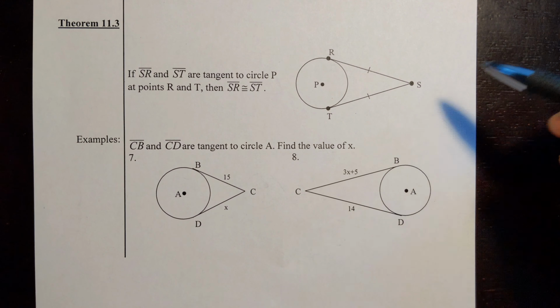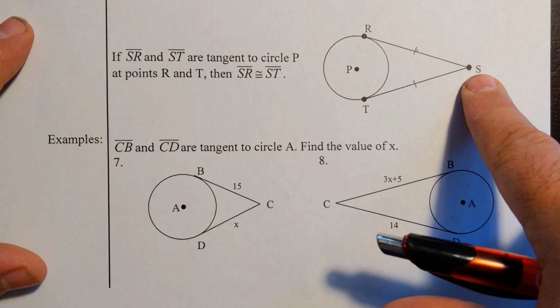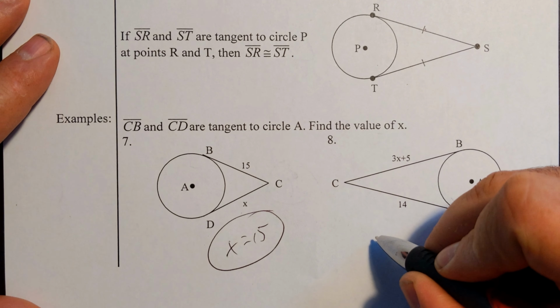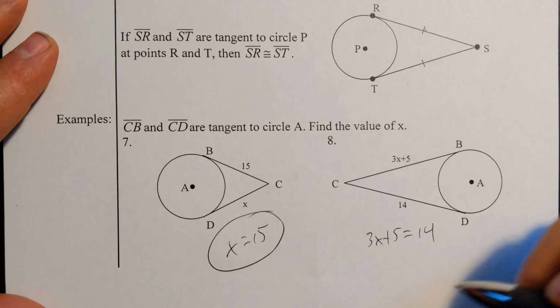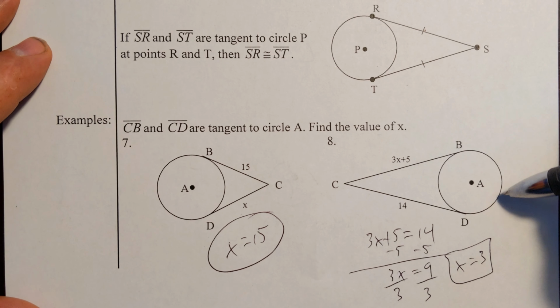Then there's what I like to call the jack-in-the-box problems. If you see that in the directions it tells you that these two segments are both tangent to the circle and they intersect at that one single point, then that means these definitely have to be the same. So like over here, if BC is 15, then DC is also going to be 15. And if CD is 14, then CB is also 14, so you can put 3x plus 5 equal to 14 and then solve it. Subtract 5 from both sides, 3x equals 9, divide by 3 on both sides, and you can find your x. So that works on any of these that look like a jack-in-the-box head.